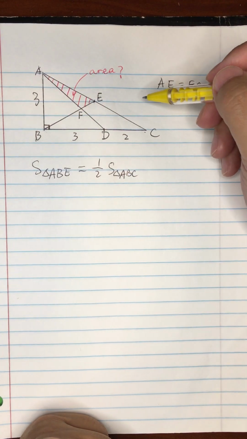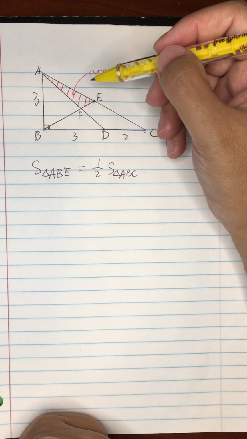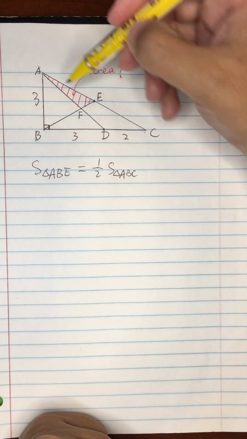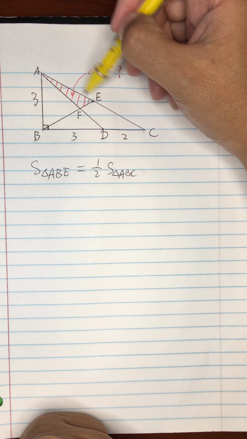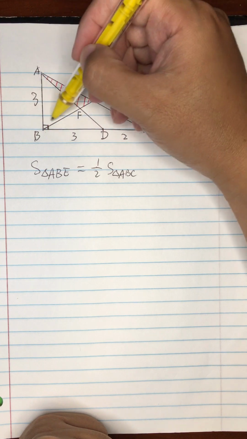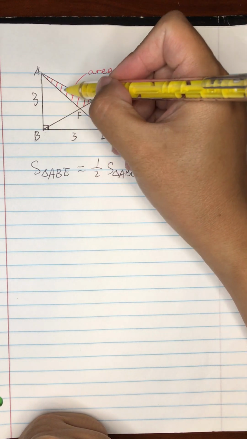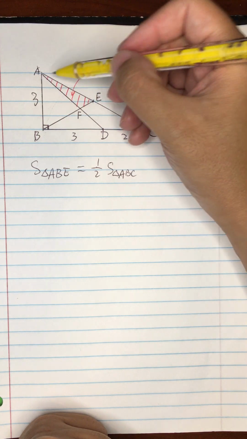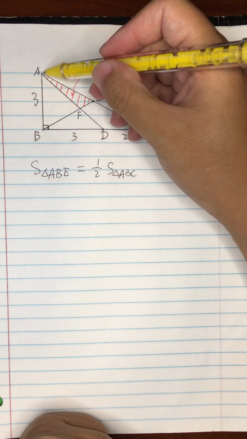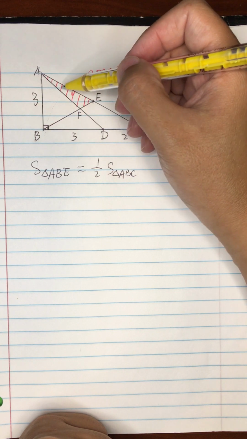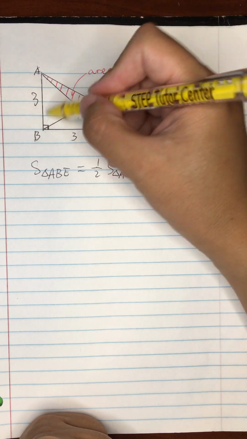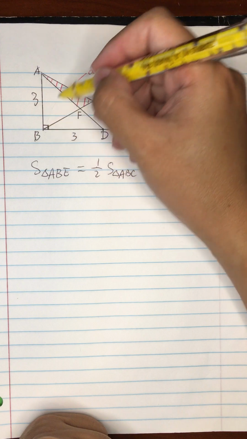And then what's going to be the area of ABC? Why is it 1/2, right? Because if we treat AE as the base of ABE, then the height is over here. And if we treat AC as the base of ABC, then it's the same height, right? So the area is just going to depend upon the base because the height is the same.